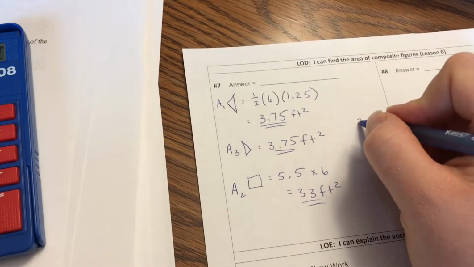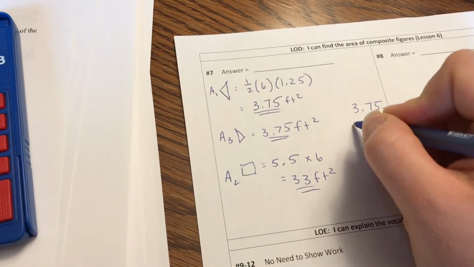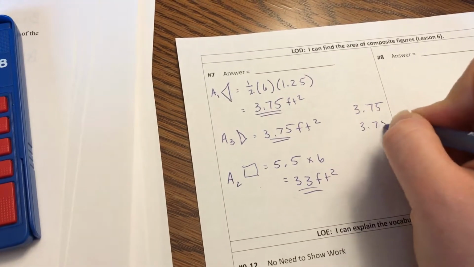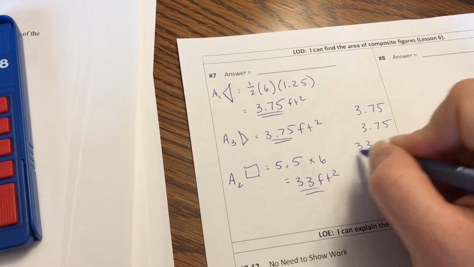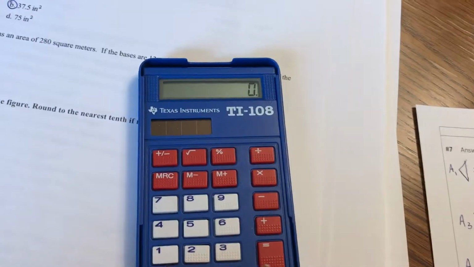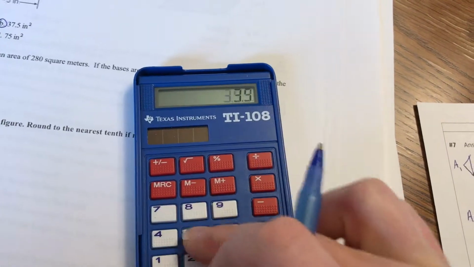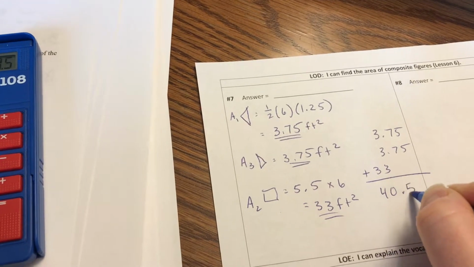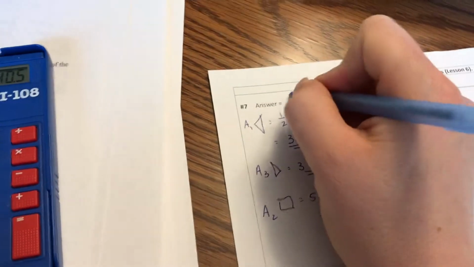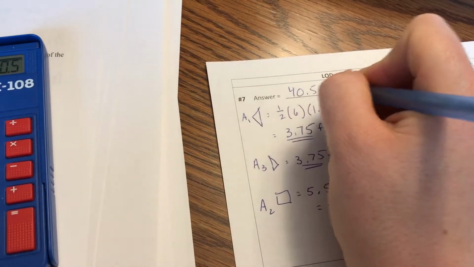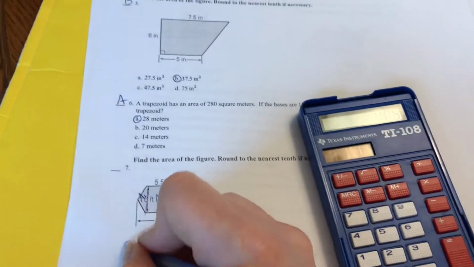So now we just need to add all those up. 3.75, 3.75, and 33. Add them all up. 33 plus 3.75 plus 3.75 is 40.5 square feet. And that is A.